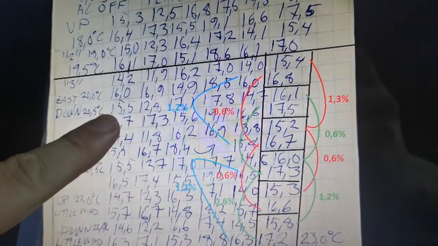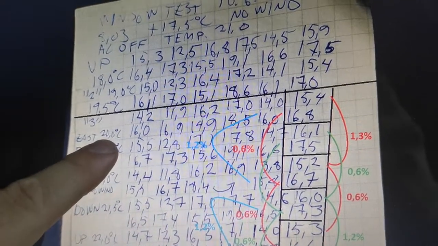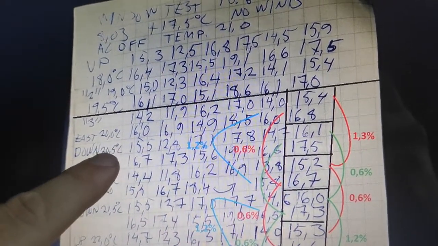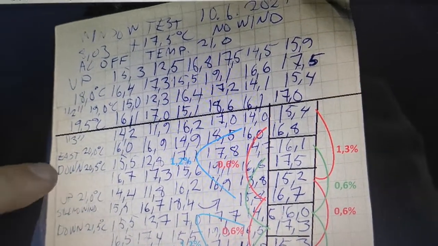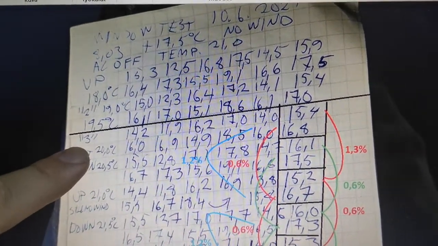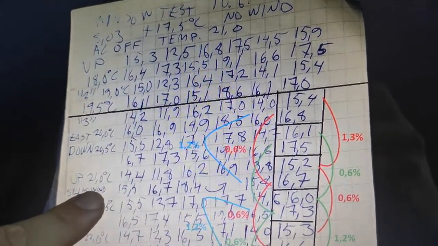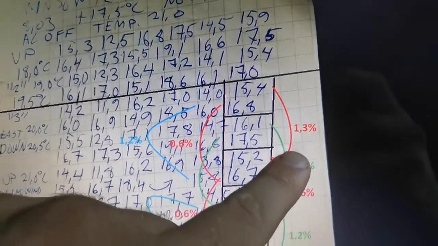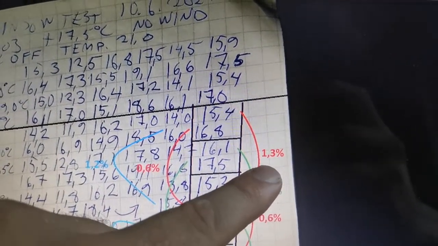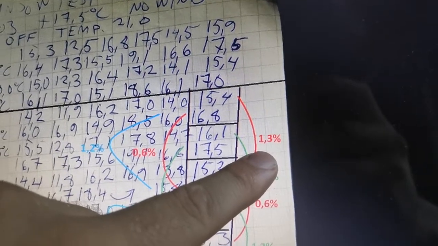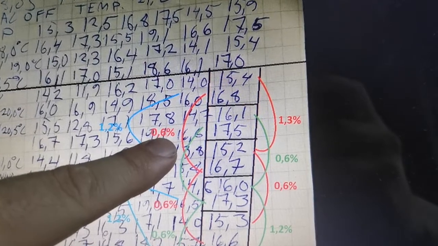Then the first test, windows down. You can notice here, during each run, the temperature rises about 0.5 Celsius. So every time I do the windows up test again, it's 1 Celsius higher. And what does 1 Celsius higher mean in the consumption of the test? In the first test, windows up, it was 1.3%. In the other direction, 0.6% higher.